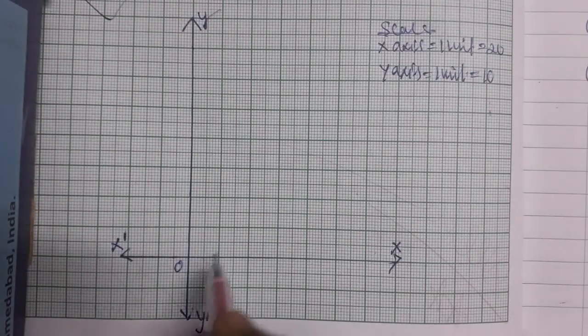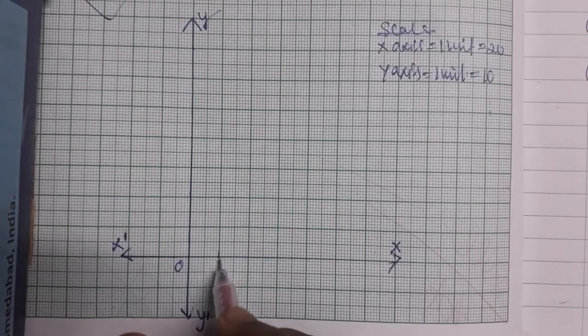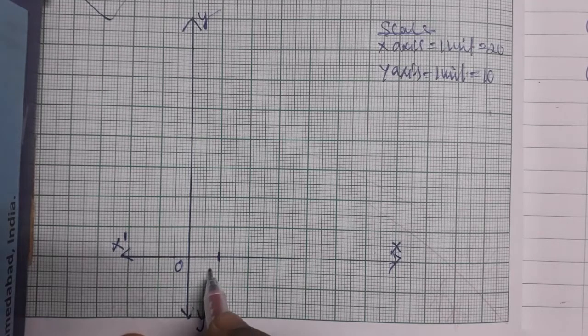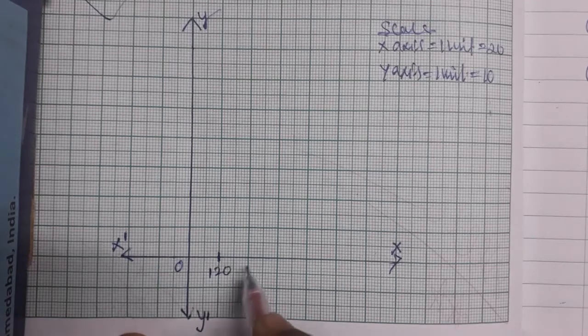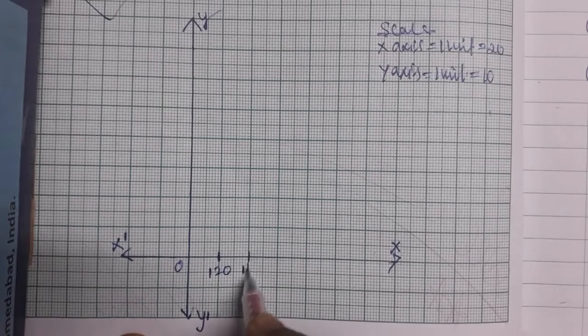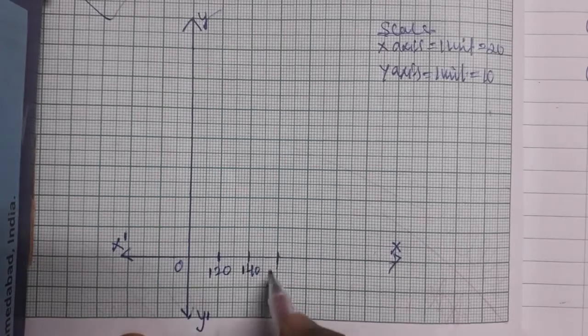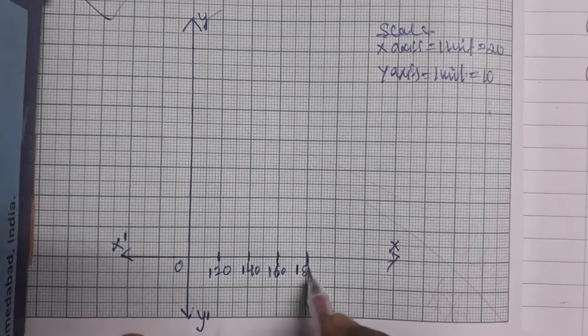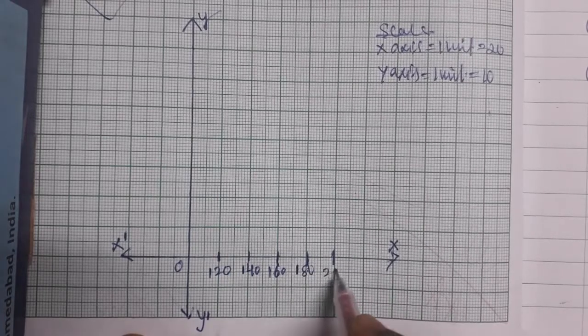Now this is the x-axis. Because it is starting from 120, this is 120. The next is 140, next is 160, next is 180, next is 200.